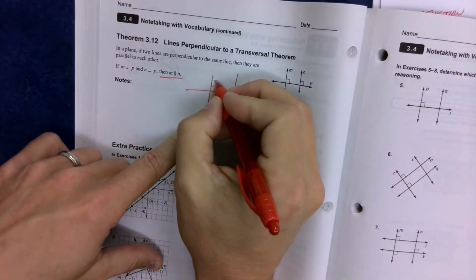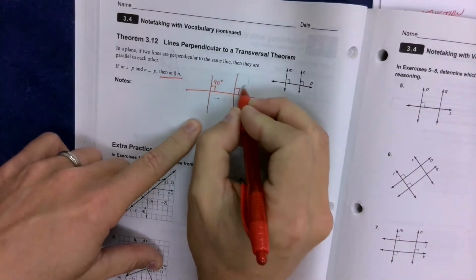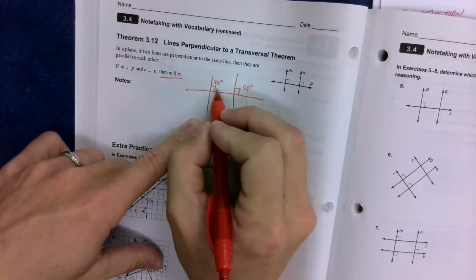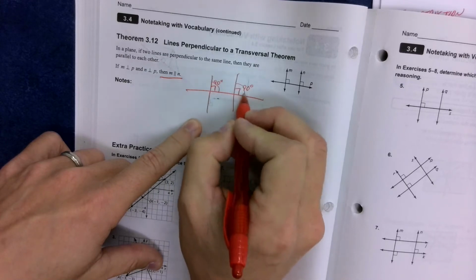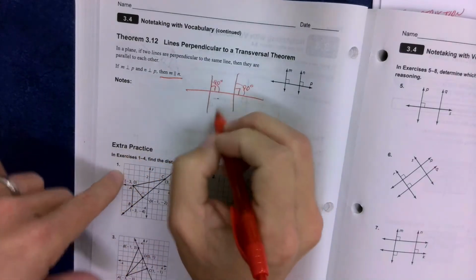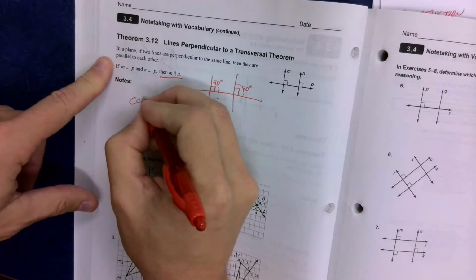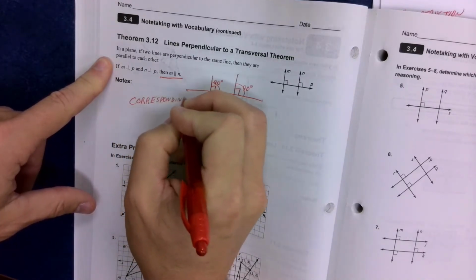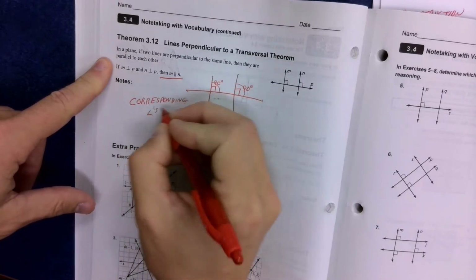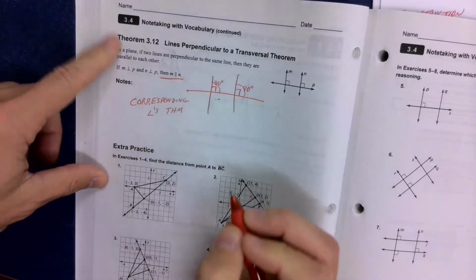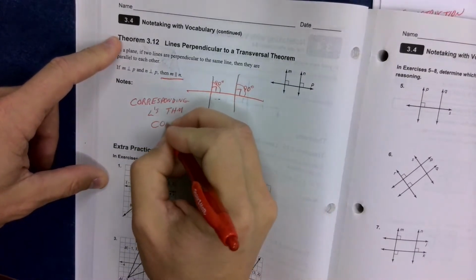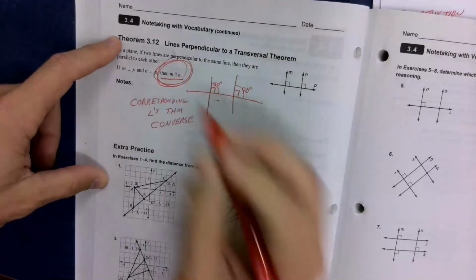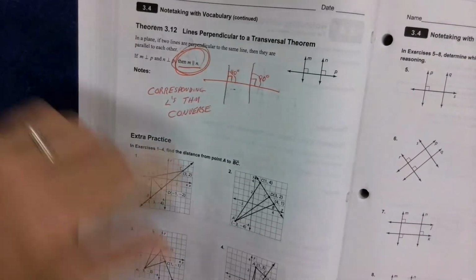If they're perpendicular, then this angle equals 90 degrees. If this is perpendicular, then this angle equals 90 degrees. If both those angles, which are corresponding angles, because they're both in the top right positions, then the lines must be parallel by the corresponding angles theorem converse. Remember, the converse of those statements is what proves lines parallel. So that's kind of how that one works.